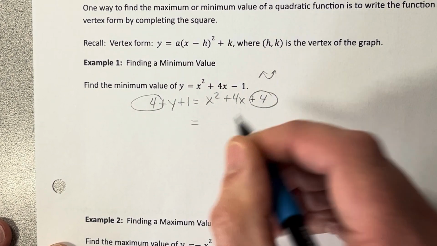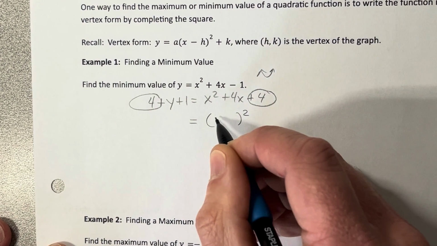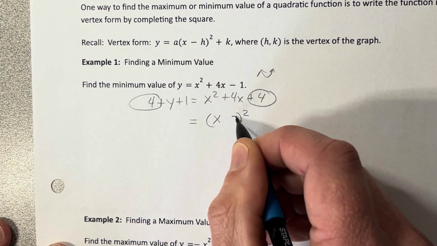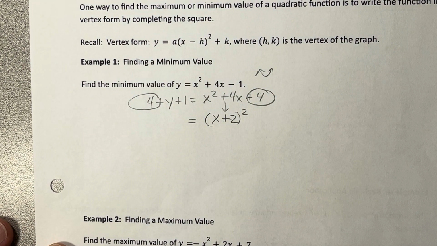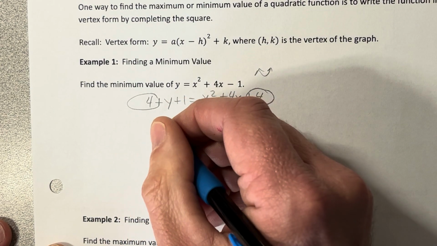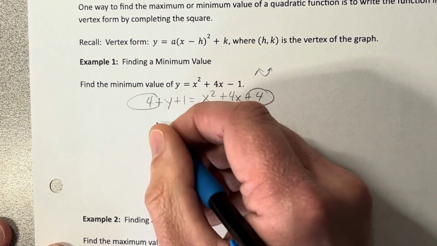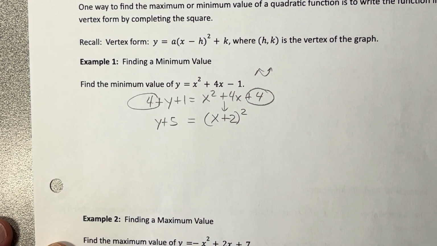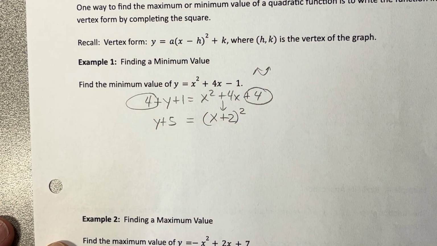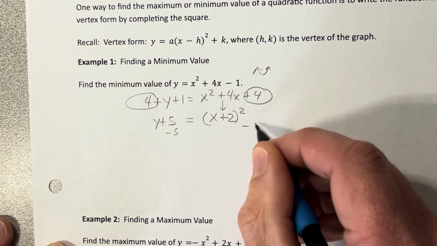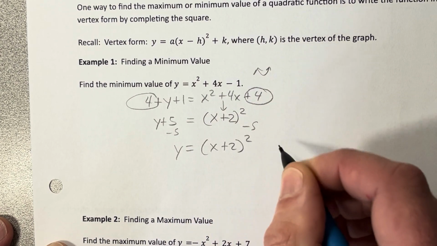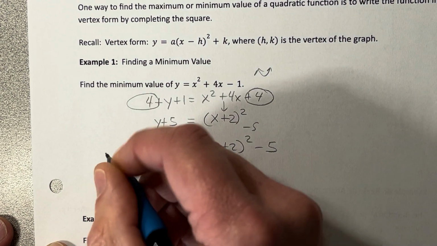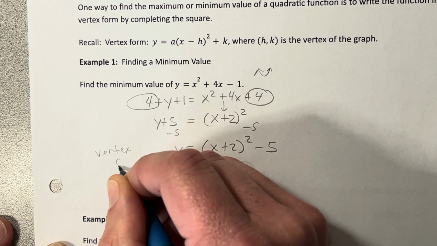Once you complete the square, you can rewrite it as a binomial squared. Super quickly. And on this other side, we've got 4 and 1, they can combine. We've got a y plus 5. Well, class, we are so close to being in vertex form. All we got to do is subtract this 5 over, and our vertex form is x plus 2 squared minus 5. This is vertex form.